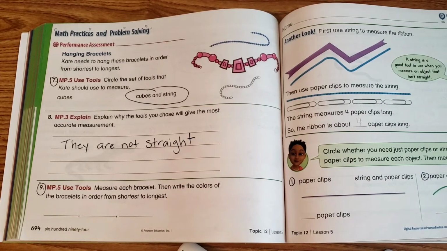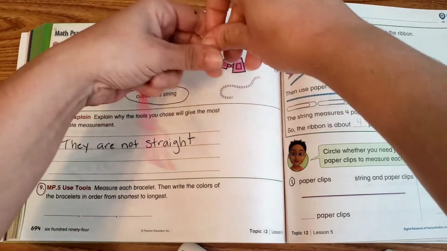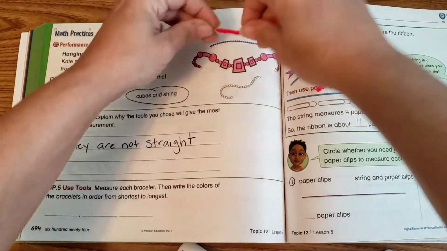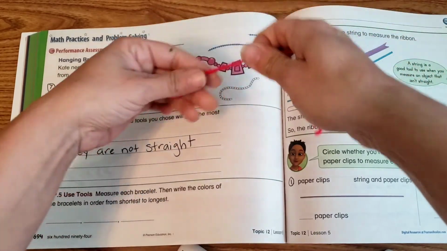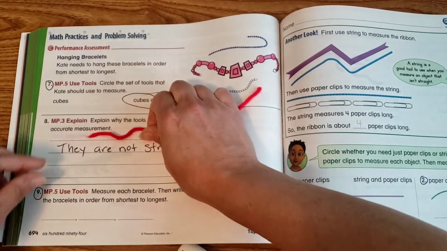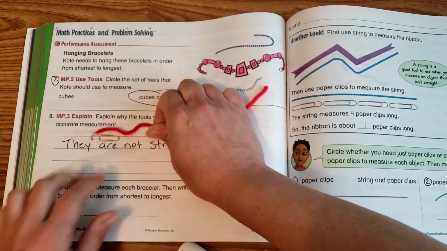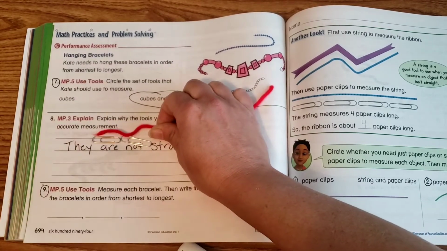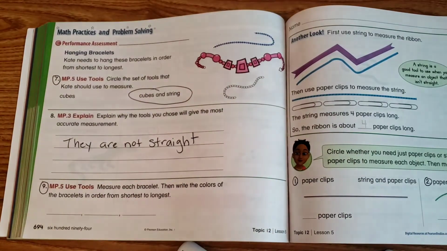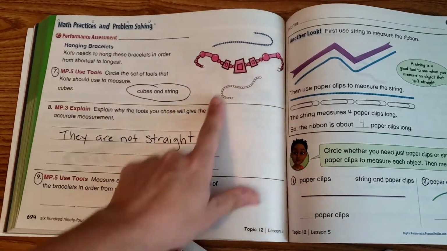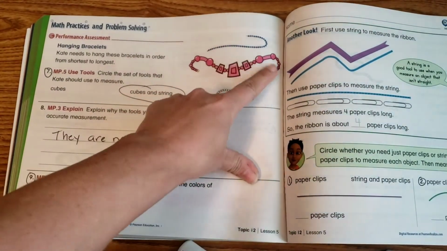For number 9, measure each bracelet and then write the colors from shortest to longest. So now that we've decided what to use, they want us to actually measure it. So we take our string, we line it up the best we can. It's about that long, which is about 1, 2, that one is about 3 paper clips, right? And that one looks a little longer. And that one looks the longest.